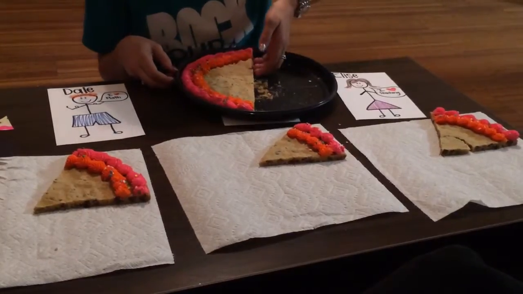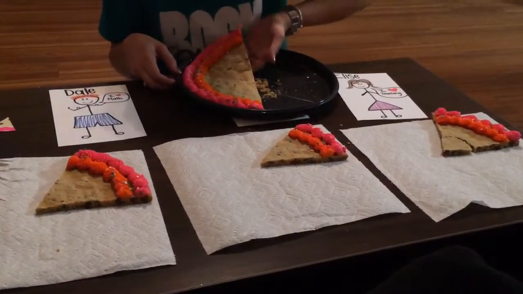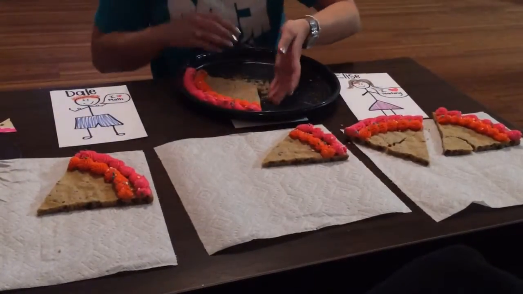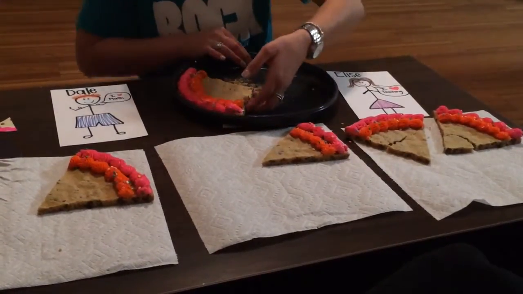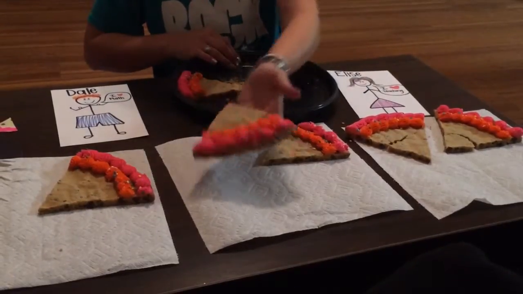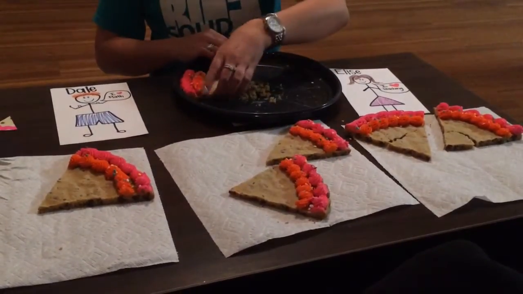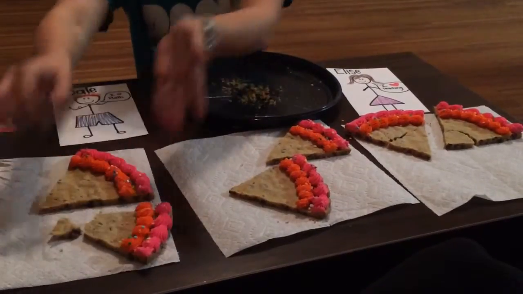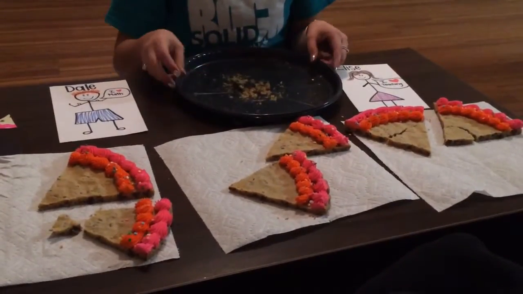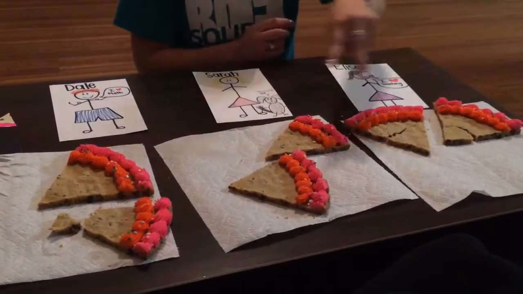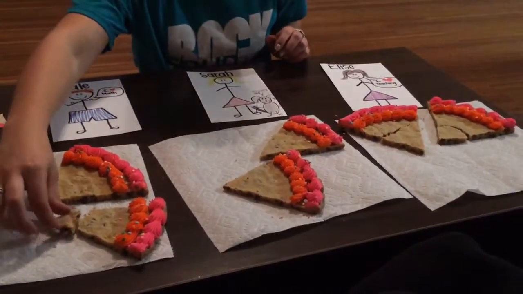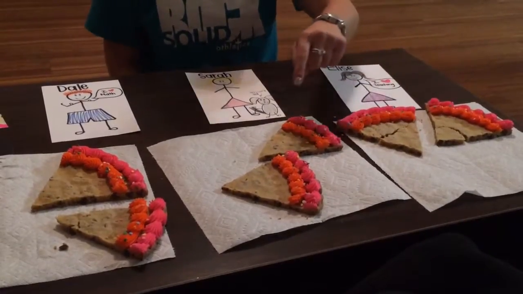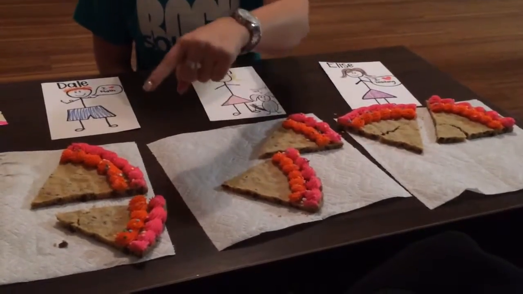And then we're going to give Elise another slice, Sarah another slice, and Dale a broken slice. So we know that each roommate has 2 slices of cookie cake. So Elise has 1, 2, Sarah has 1, 2, and Dale has 1, 2.